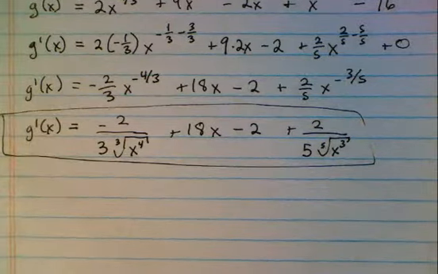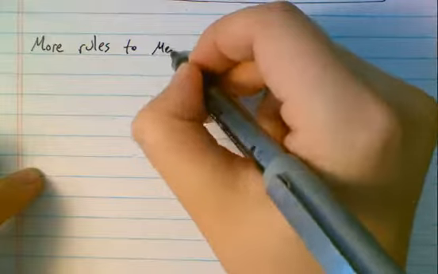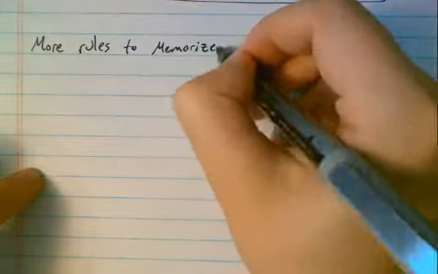What we're going to do now is we're just going to add in new rules to memorize. There are only 4 of them, but they're ones that you really just got to know.